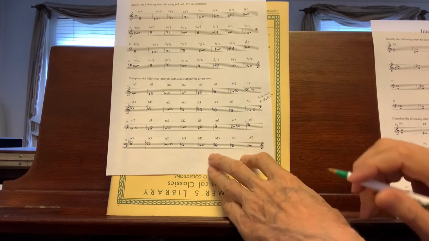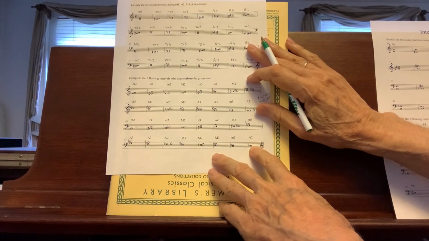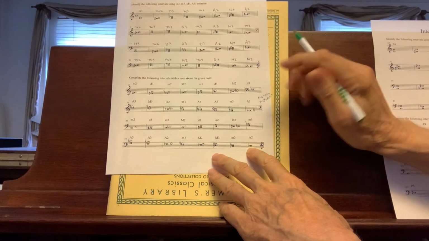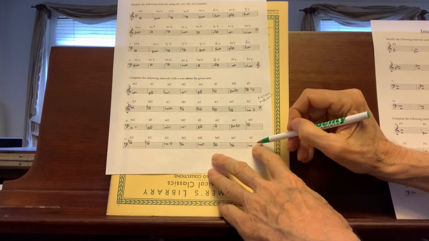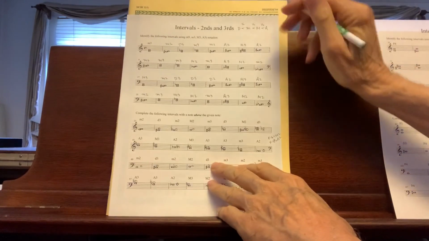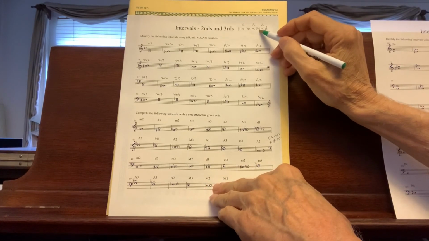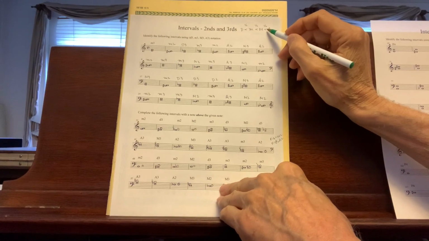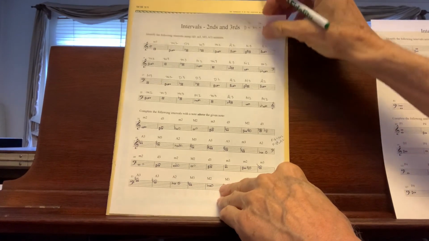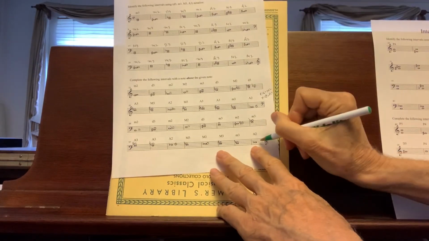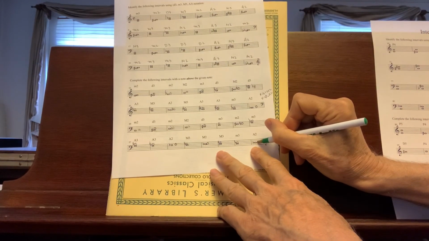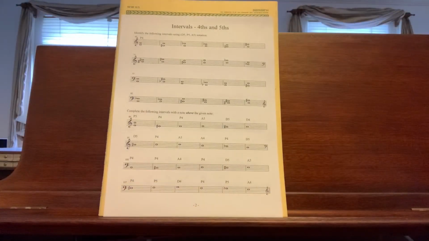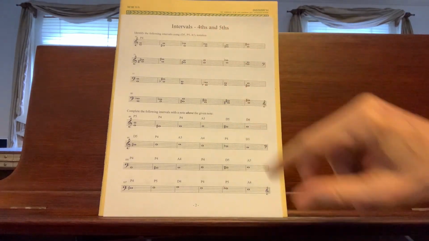And here we need an augmented second above C flat. And fortunately, there is a C flat scale. And we know that C flat to D flat is our major interval. C flat to D flat. So therefore, if I'm going to raise the top note, the D flat, I'm going to raise it to a D. So C flat to D is our augmented second.